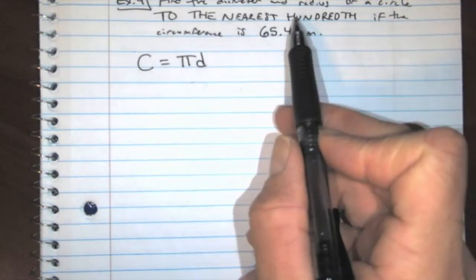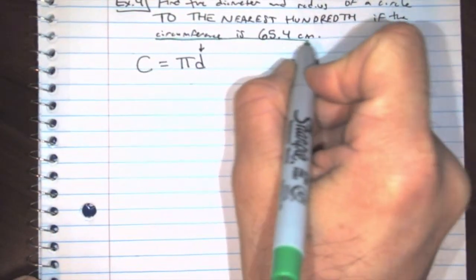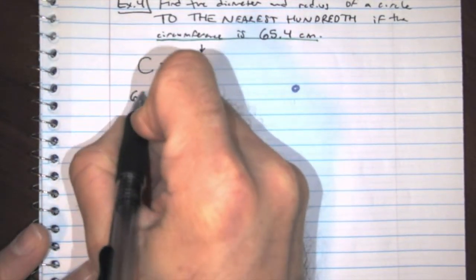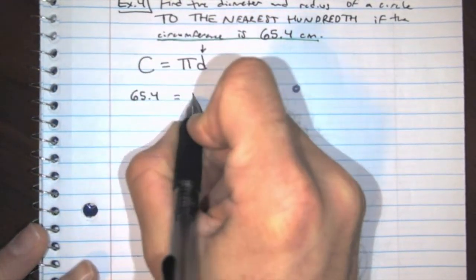Now, last problem, I gave you the radius, which we doubled. We plugged it in here, and then we found the circumference. This time, we're kind of flip-flopping it, because if you read the problem very carefully, it tells you what the circumference is. The circumference is 65.4 centimeters. So that is what you're going to plug in here. The circumference, that's C, is 65.4 centimeters.